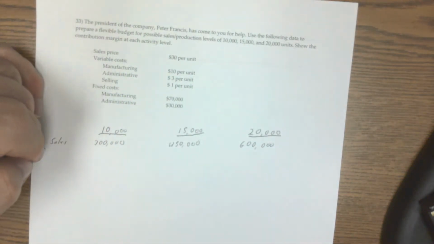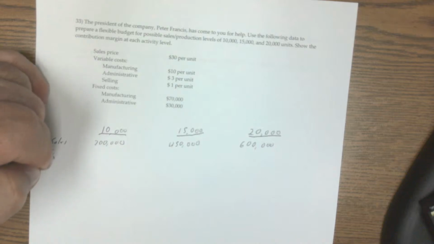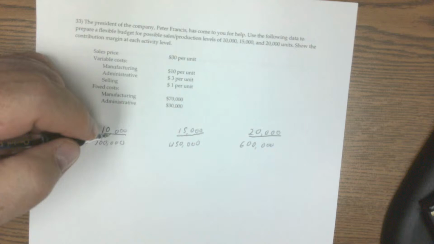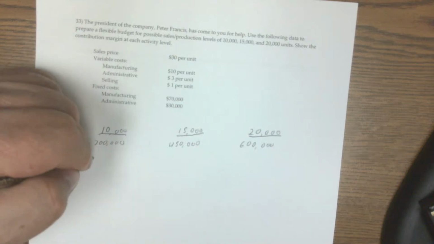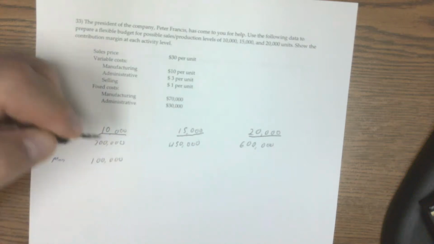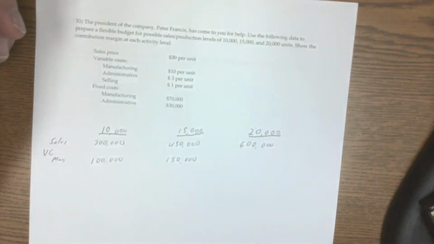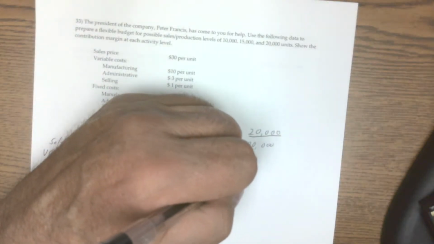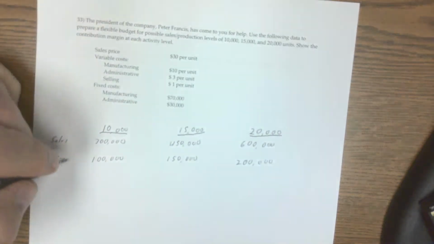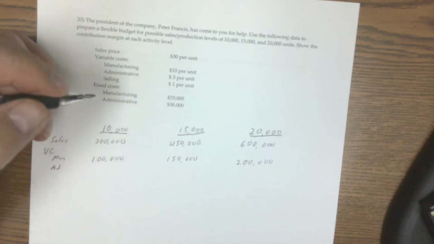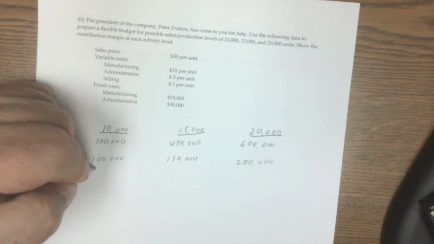Then we'd have our variable costs, which would be manufacturing. Would be $10 a unit, so that would be 100,000, 150,000, and 200,000. Then we would have the administrative, these variable costs. Not sure what administrative costs would be variable, but we'll go with it.